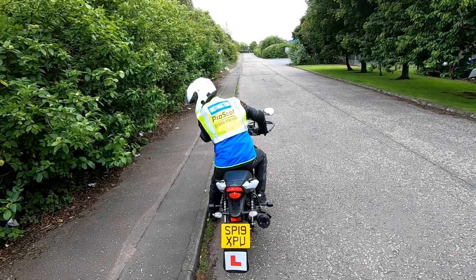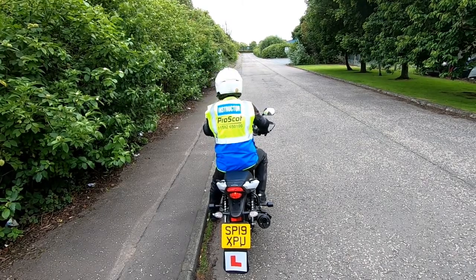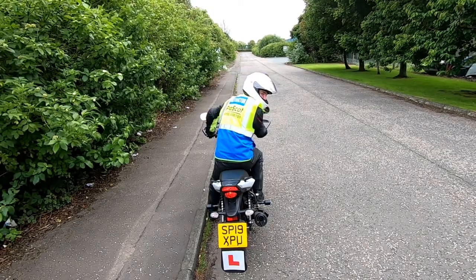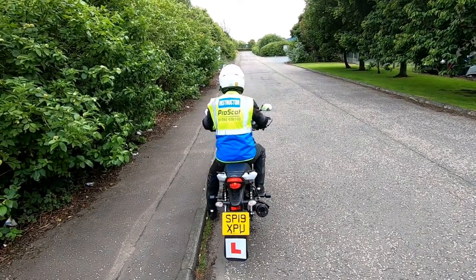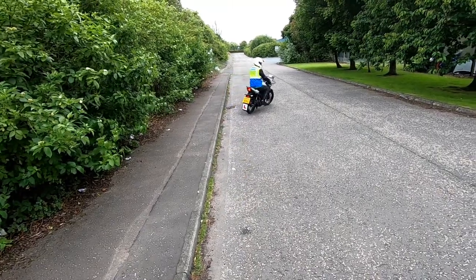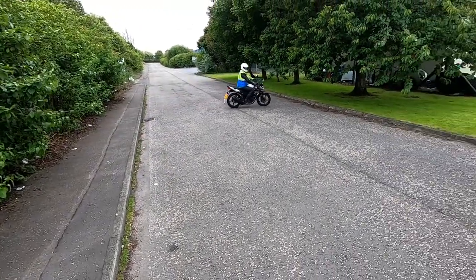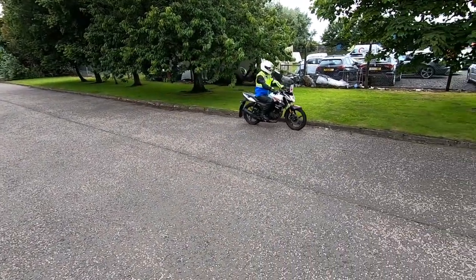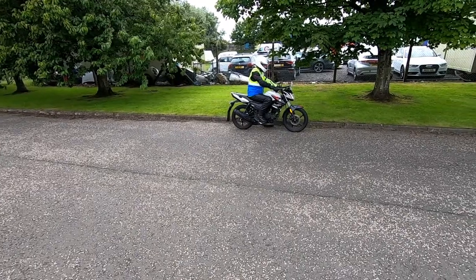Checking my left blind spot, checking my left mirror, looking ahead, checking my right mirror, my right blind spot, far enough away from the junction behind me, moving off positively. Using the slow speed control method, slipping the clutch, throttle steady, and just controlling the back brake. Round we go, and then to a controlled stop into the side.